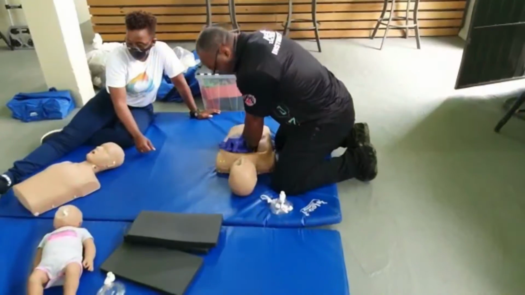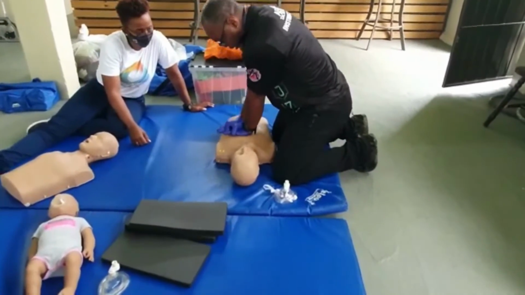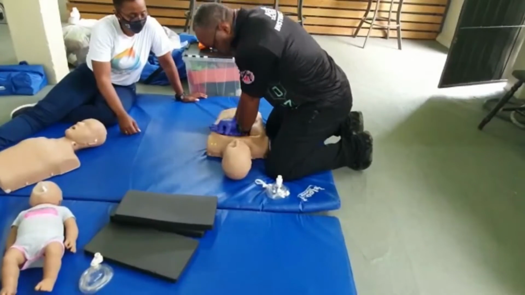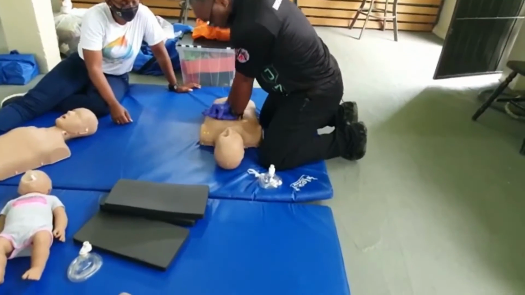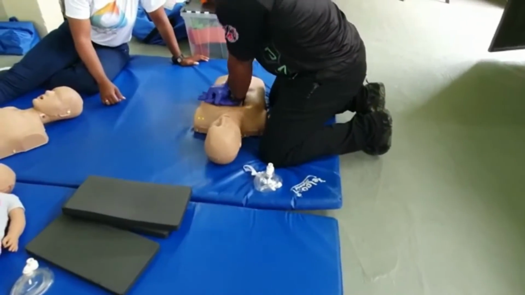Think about when you're doing compressions on someone, you're actually preserving life. And that's going to be the first P that you remember. Because at the end of the day, when somebody wants assistance and they're in an emergency, it's about saving that life. So think about it like that.